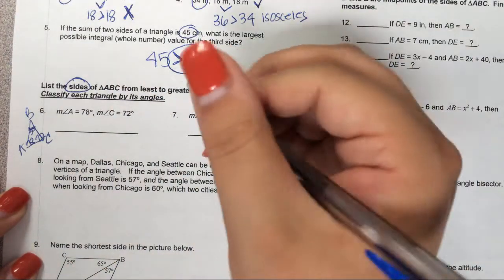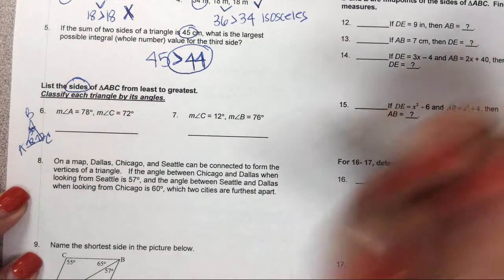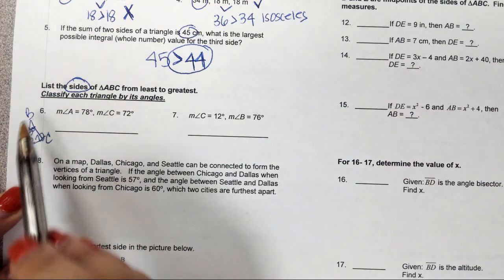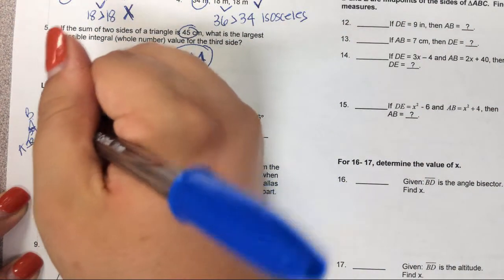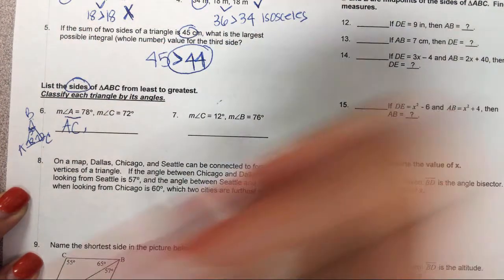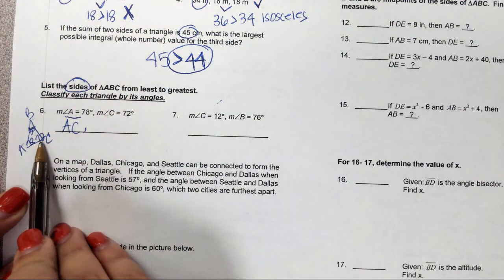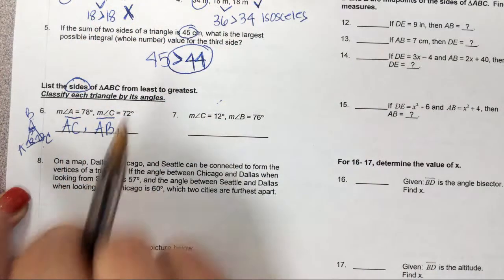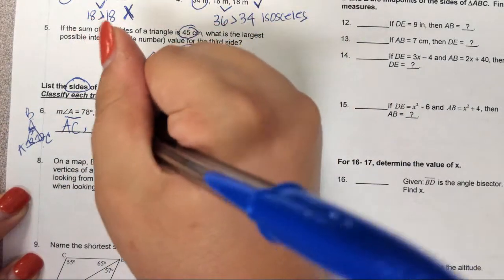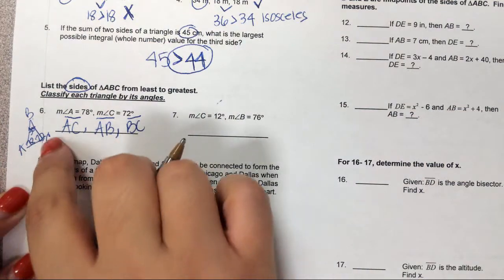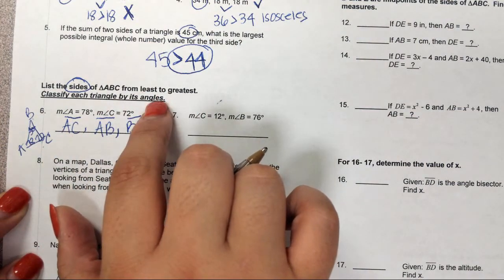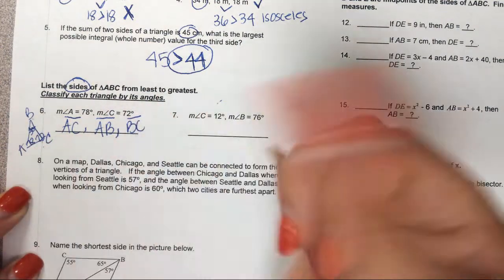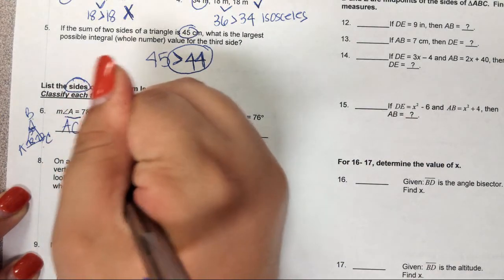So I want the sides from least to greatest. My smallest angle is B, so my smallest side would be AC. The next smallest would be C, which across from that is AB. And then my biggest angle is A, so across from that is BC. And I want to classify by angles. They are all less than 90, so this is acute.